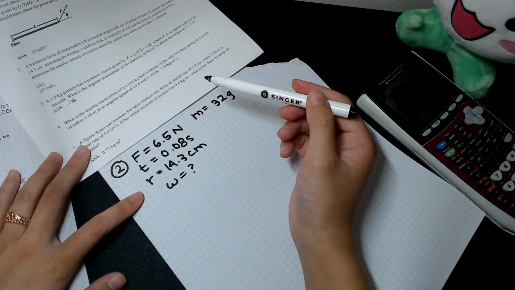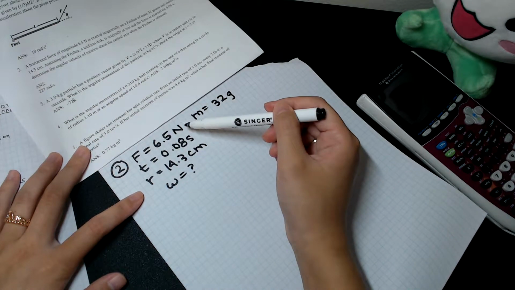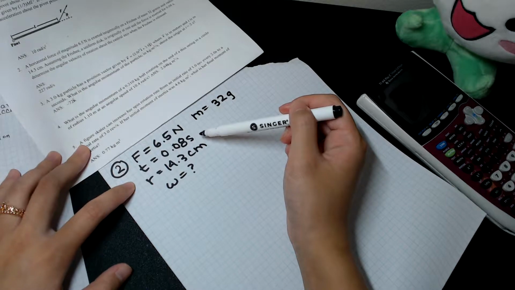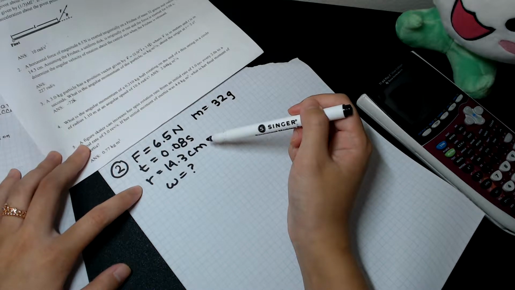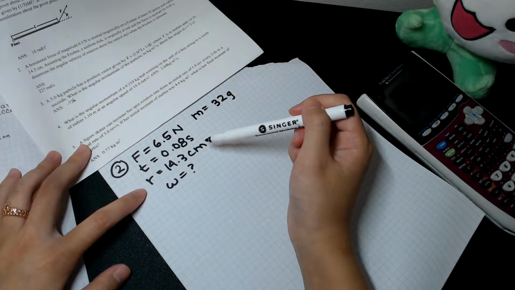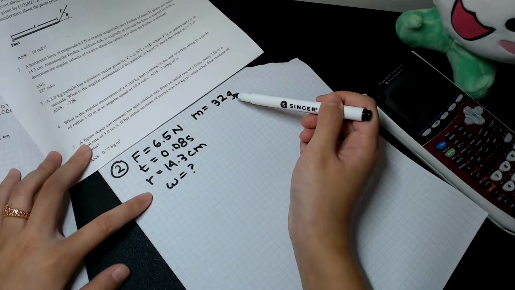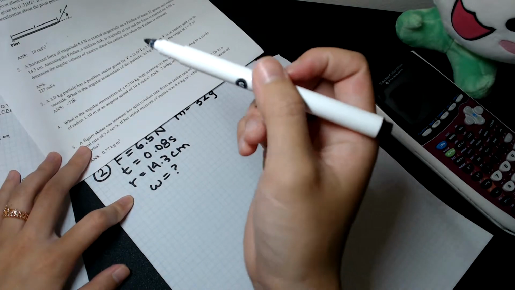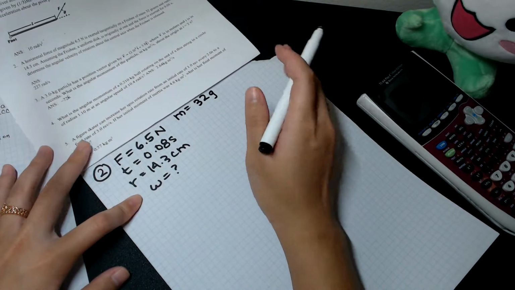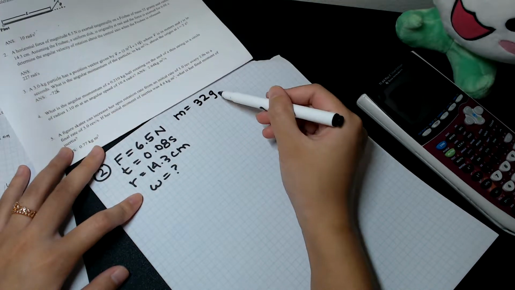So I just wrote down our knowns, which is the force is 6.5 newtons, time is 0.08 seconds, radius is 14.3 centimeters, and we're trying to find angular velocity, with the mass being 32 grams. Now, in SI units, we don't use grams, we use kilograms.